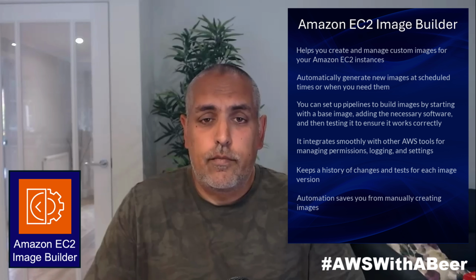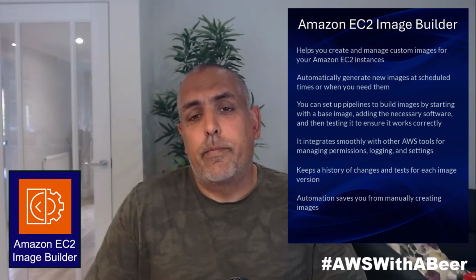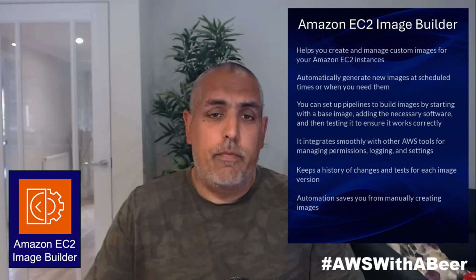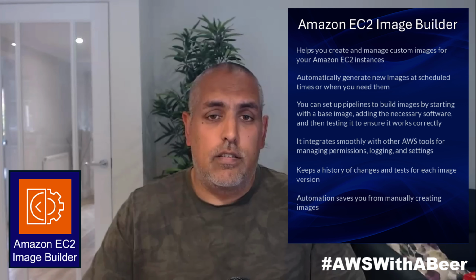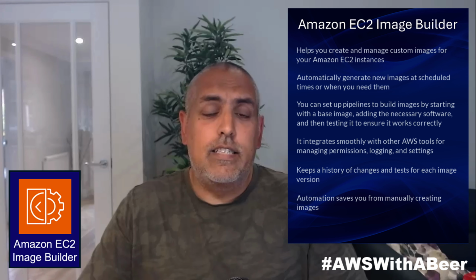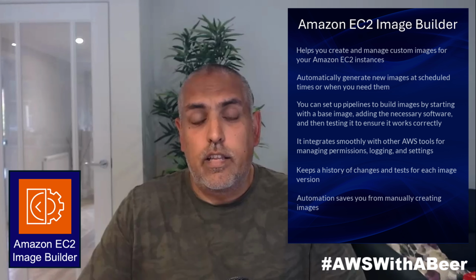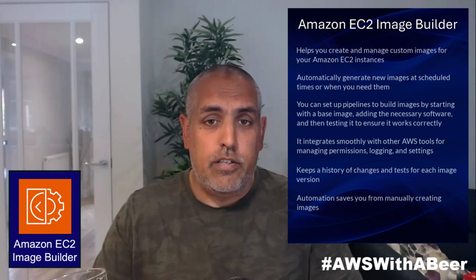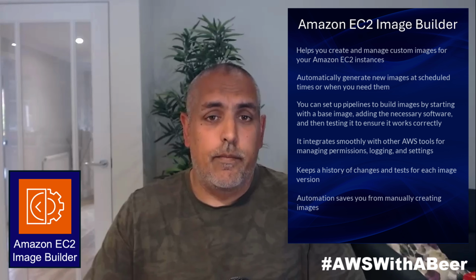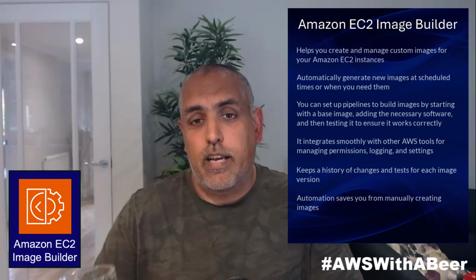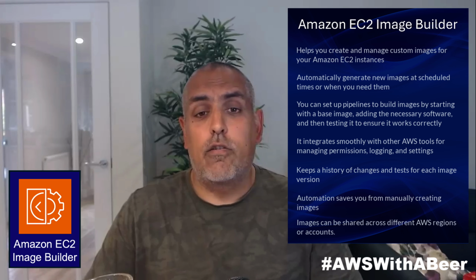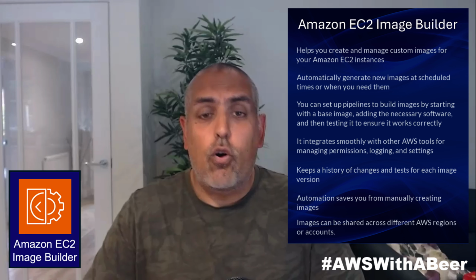So to use EC2 Image Builder, you start by defining what the image should include, such as base image and any additional software or settings. Then you set up a pipeline and build the image, adding updates and testing it. Now, once the image passes these tests, you can use it or share it across different AWS regions or accounts.